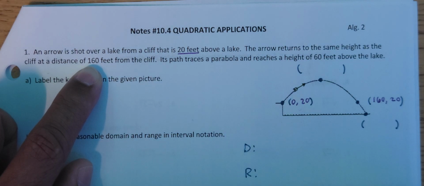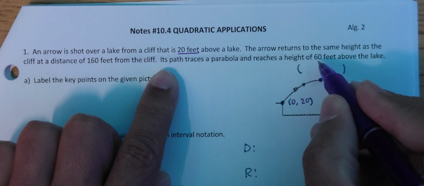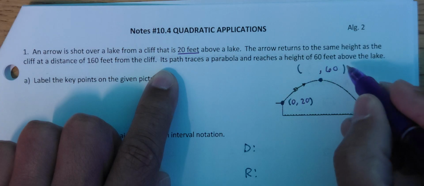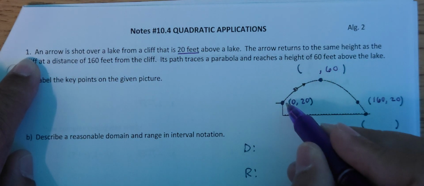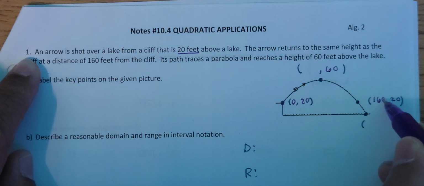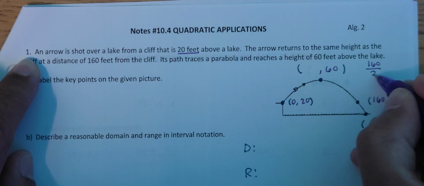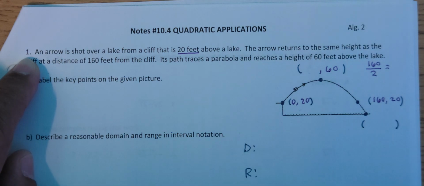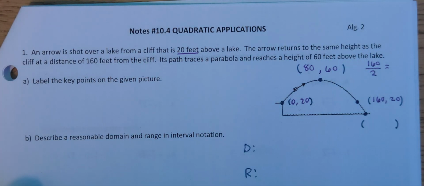Okay, and let's see what else. Its path traces a parabola and reaches a height of 60 feet. So that means the y value here is 60, 60 feet above the lake. So the question is, what is the x value? Well, to get the x value, you just take 160 feet and divide that by 2, and that'll give you, in this case, what is that equal to? And yes, you are correct. If you thought 80, that's the answer to this one.